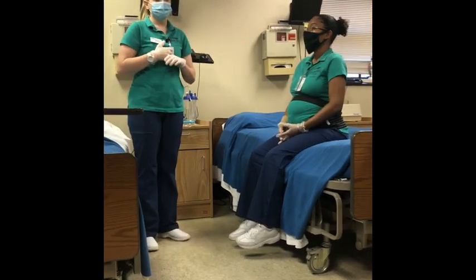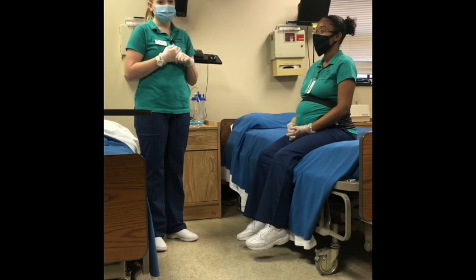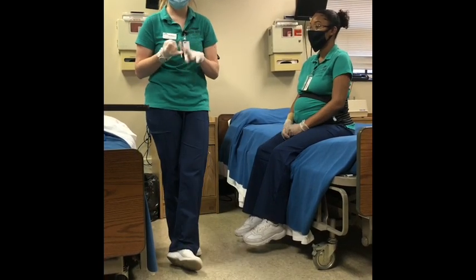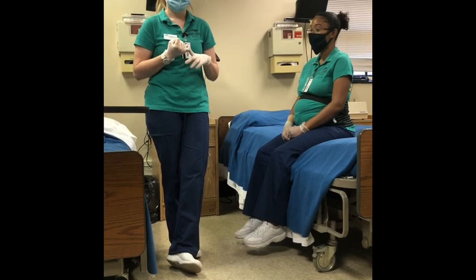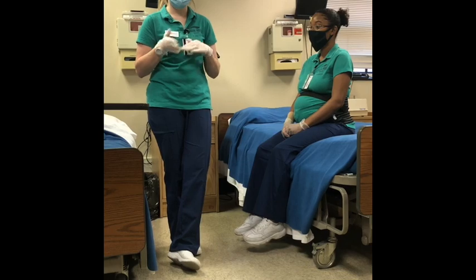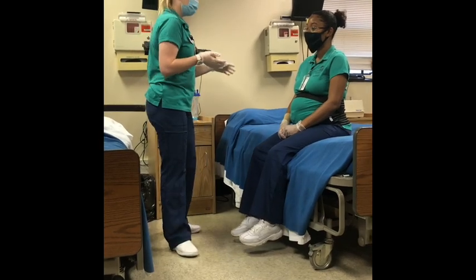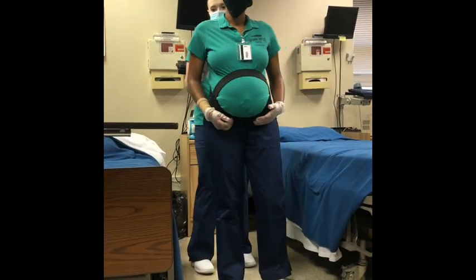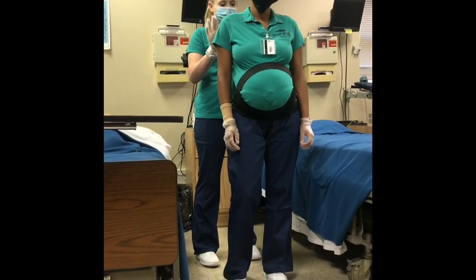Okay, so now we're going to move on to musculoskeletal. And I'm going to compare bilaterally. I'm going to look at the body posture and alignment from the front, back, and side. So the first thing I'm going to do is I'm going to have her stand. And I'm going to look for any curvature of the spine.